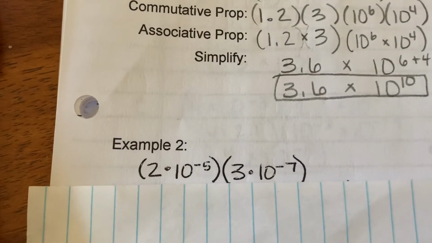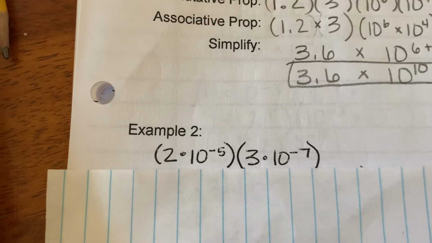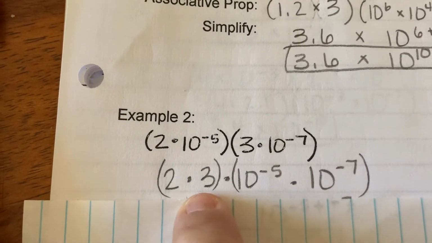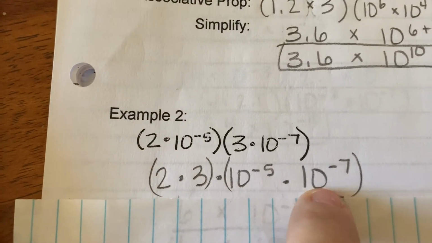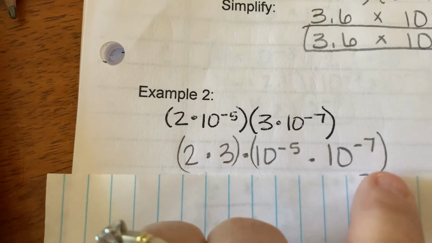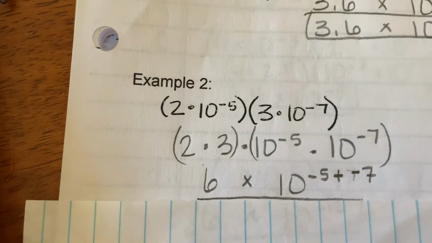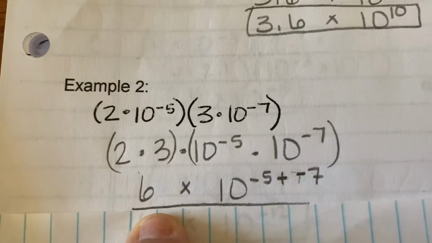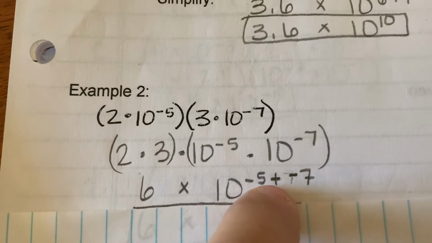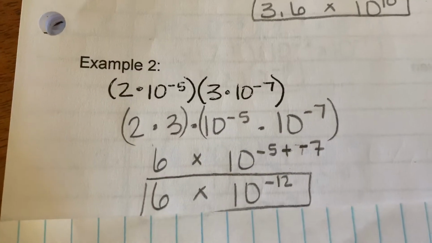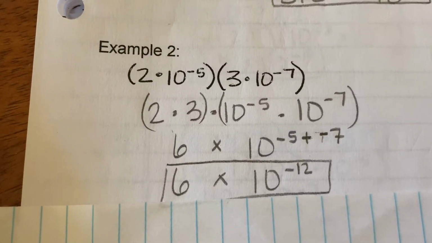Okay, so here we go. Example 2. First thing is we rearrange the numbers. So we have a 2 times a 3 times 10 to the 5th times 10 to the 7th. And I also did the associative property. I went ahead and did parentheses. And then 2 times 3 is 6. I'm just working left to right, PEMDAS, times 10 to the negative 5th combined with a negative 7. So a negative 5 and a negative 7 becomes 10 to the negative 12. We add them together.